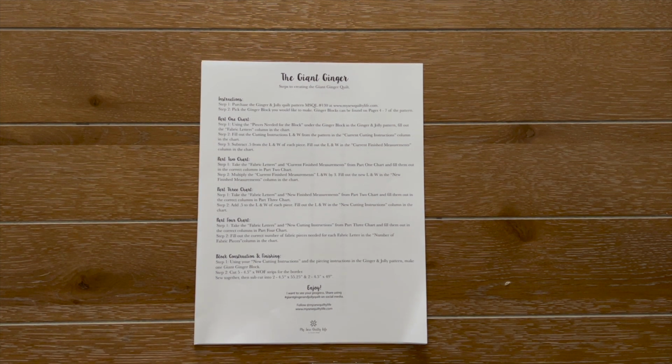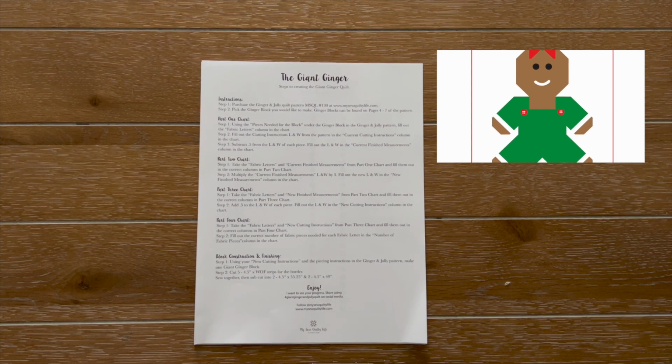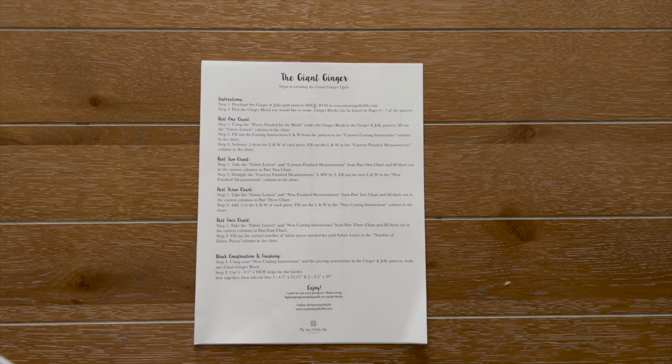The ginger blocks are different. Some of them have different bows, they are arranged differently, but you can also mix and match. So on my giant ginger, I used the overalls and I changed the arms to the same fabric as the overalls, and I used the bow on the top of the head. So essentially I used ginger number 3 on page 6, his body, and I used ginger number 4's head. So you can also mix and match. You don't have to do exactly what it says here.